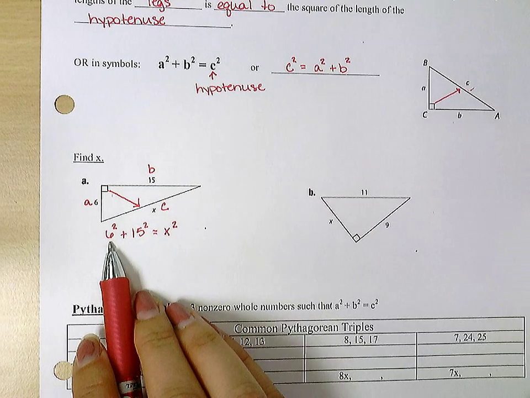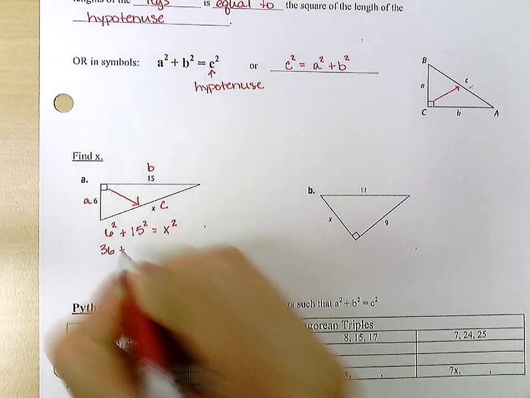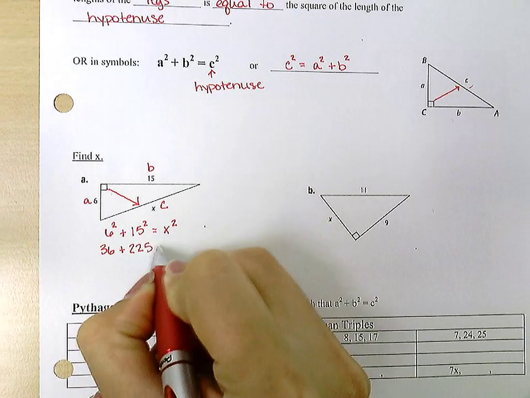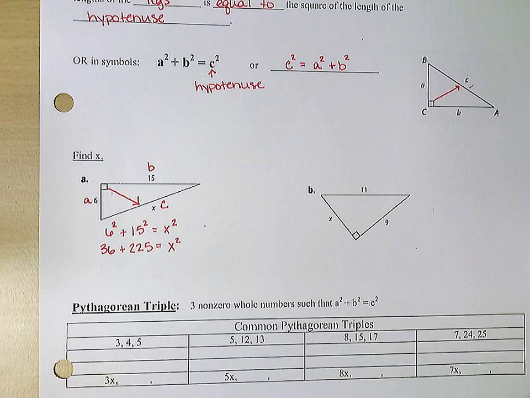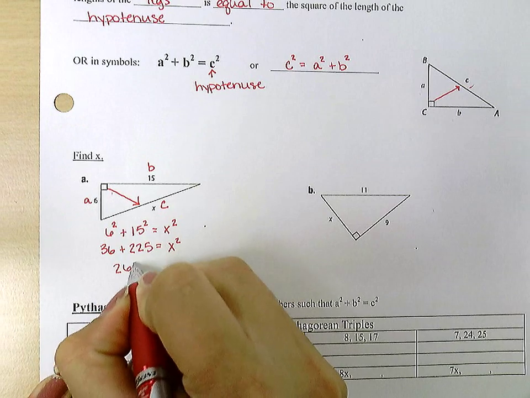So from here, I'm just going to square each of these. So 6 squared is 36. 15 squared is 225. Still equal to x squared. Okay, add those together, I get 261.